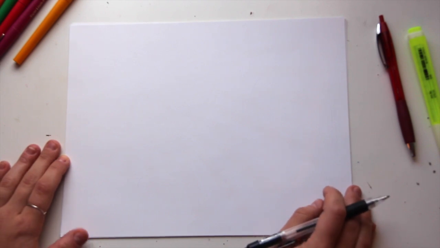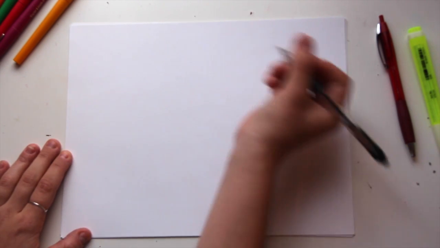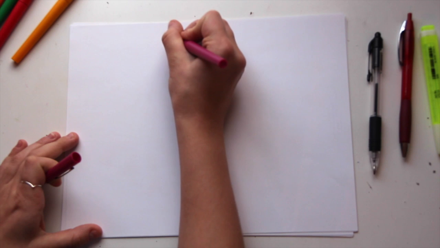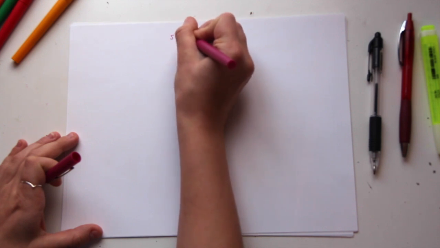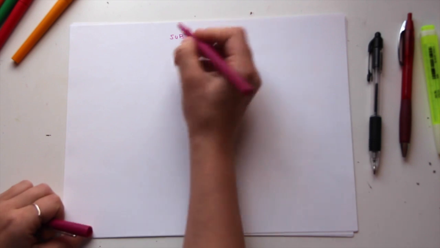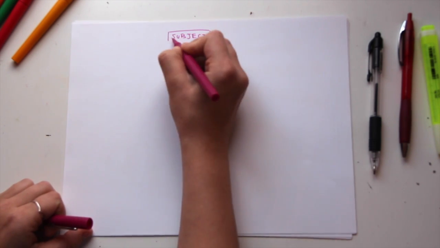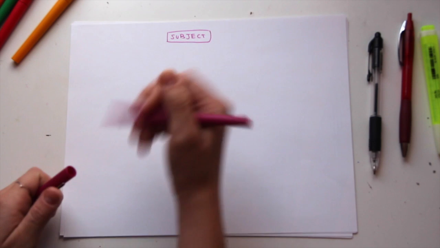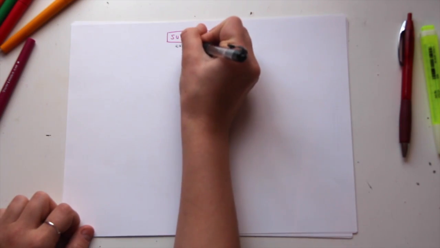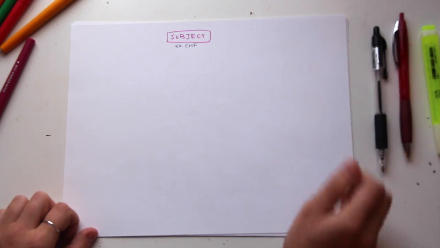The first thing that I do is write the subject. Okay, let's go with the colors. So I'm going to write here the subject. For example, I'm going to do CHF, since that's the one that I have here.